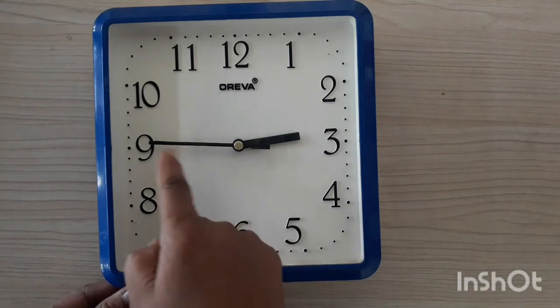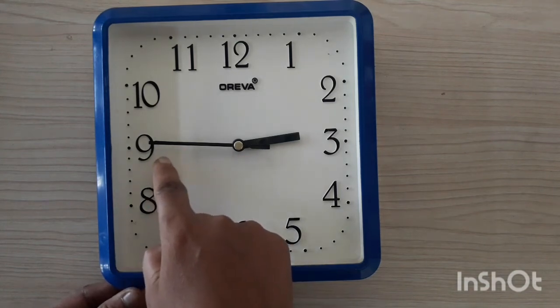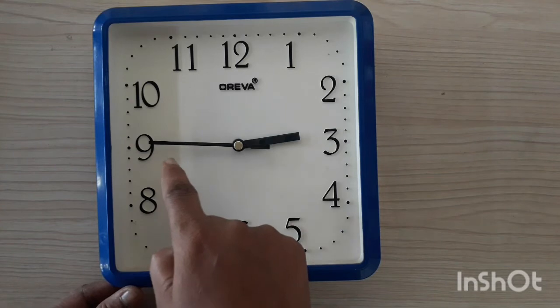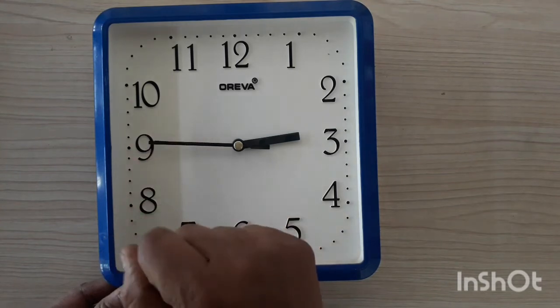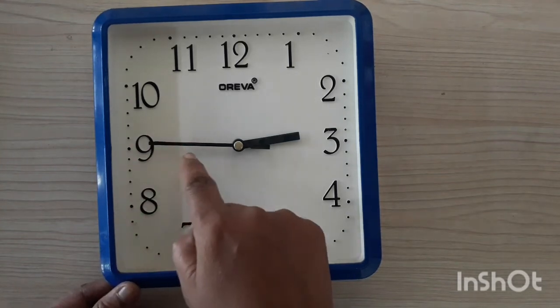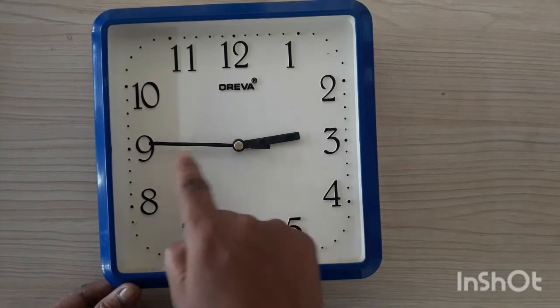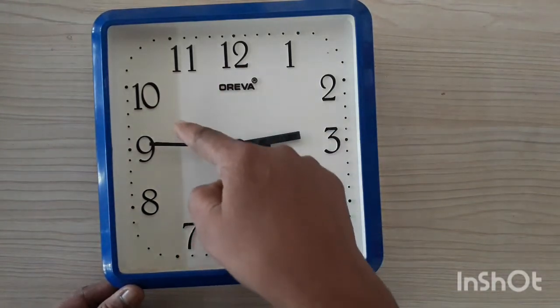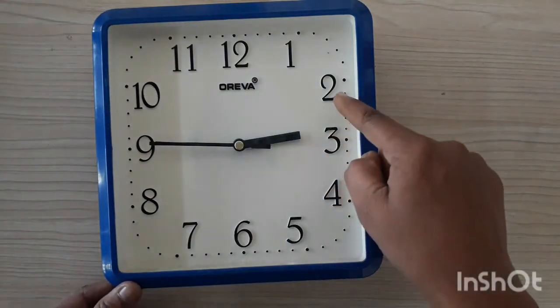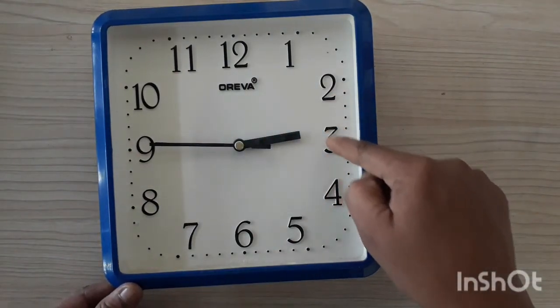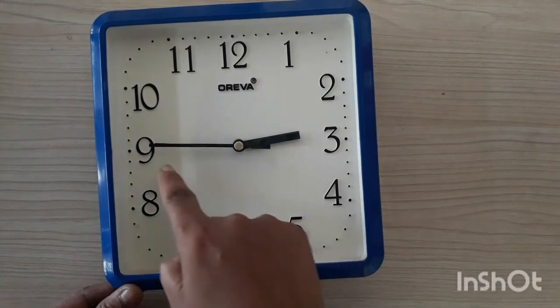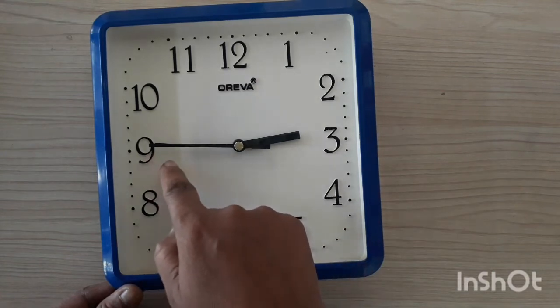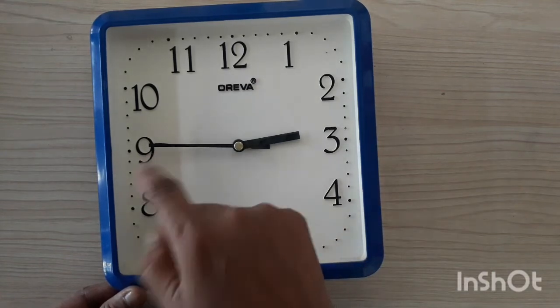You can see that the minute hand is on 9. So you have to speak the time in terms of quarter to. Okay? So quarter to next hour. That is, the time will be 3 o'clock after 15 minutes, right? It's between 2 and 3, nearer to 3. So you have to speak, it is quarter to 3.